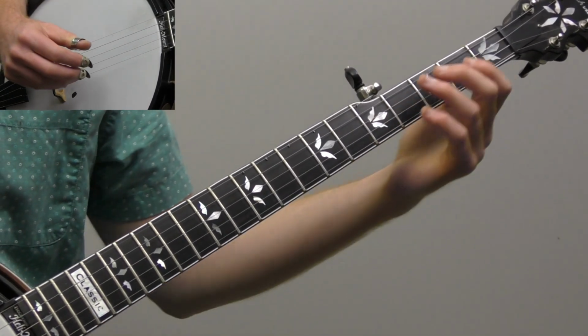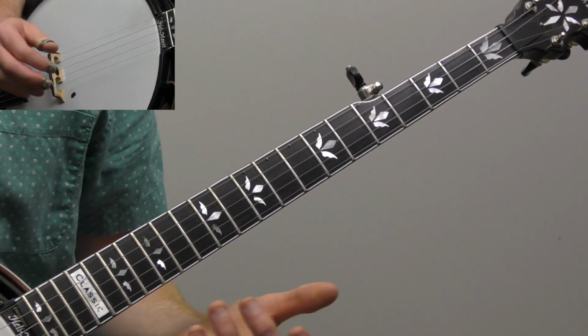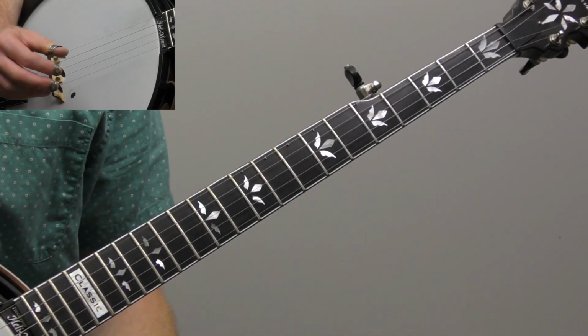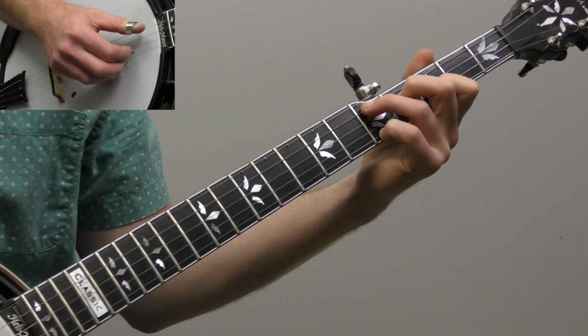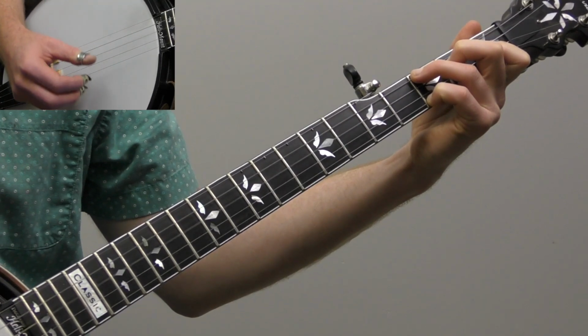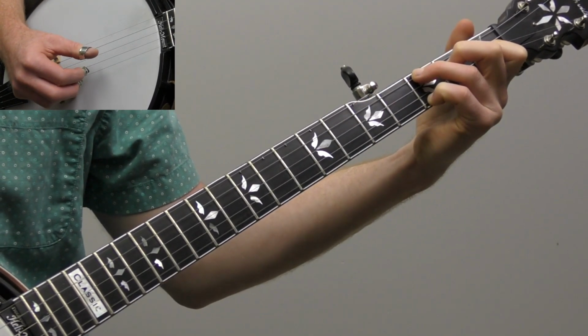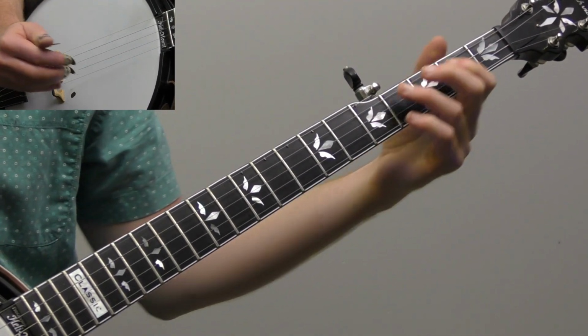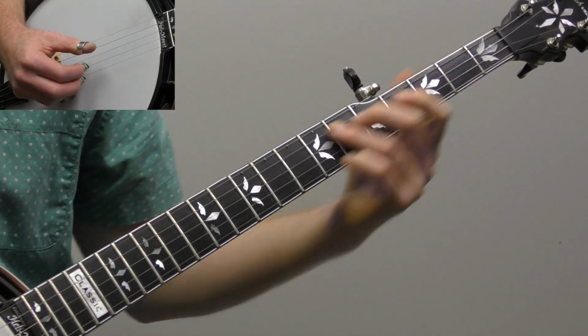And what do we do when we change chords? Let's say we go to a chord outside of the scale. Let's say we're doing a G to F, right? So maybe something like Little Maggie, right? Now I'm going to use my chord tones in the F chord, right?